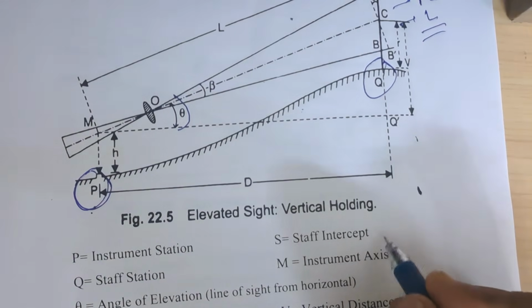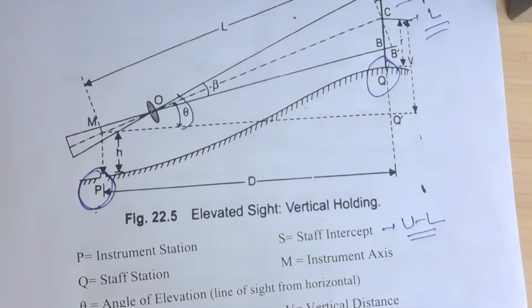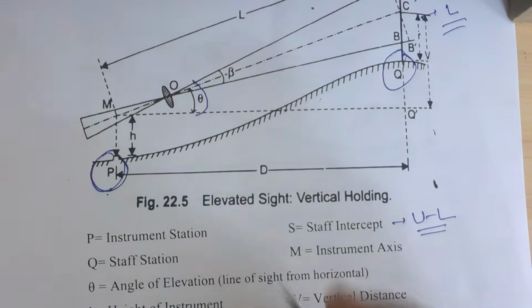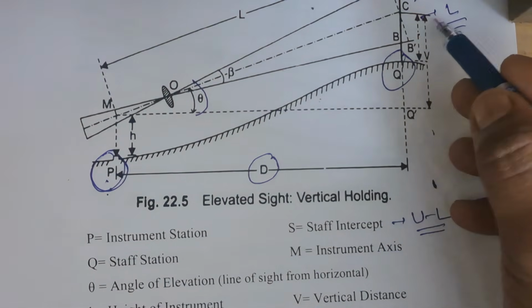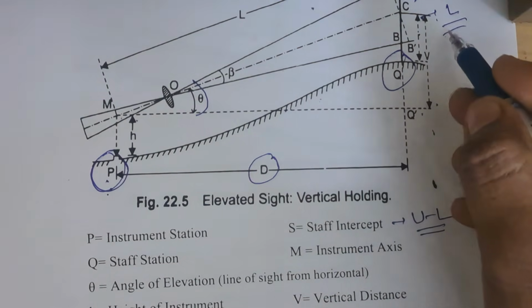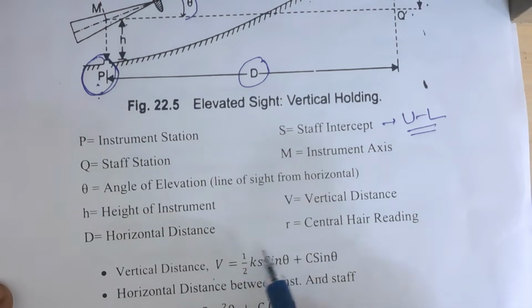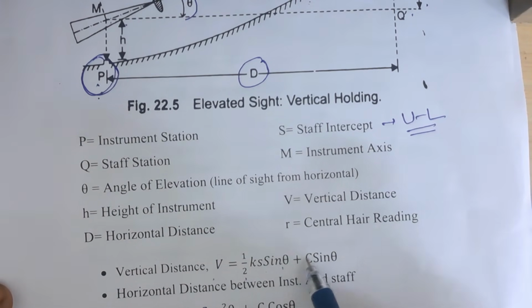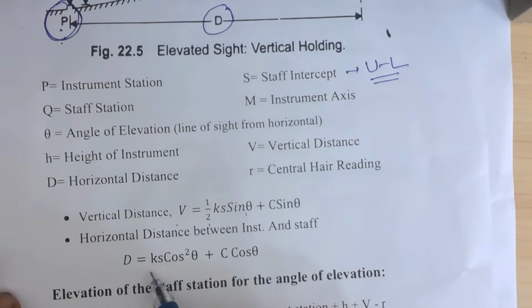Staff intercept means upper minus lower, that is the difference between the staff readings, the upper crosshair minus the lower crosshair. Now from that we need to calculate the horizontal distance between P and Q, and the vertical distance from the horizontal axis of the tacheometer, that is V. We have an equation for the vertical distance, V equal to 1/2 Ks sin 2 theta plus C sin theta, and for the horizontal distance, D equal to Ks cos square theta plus C cos theta.